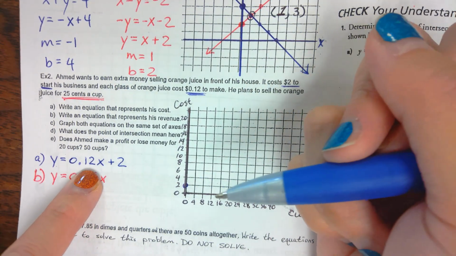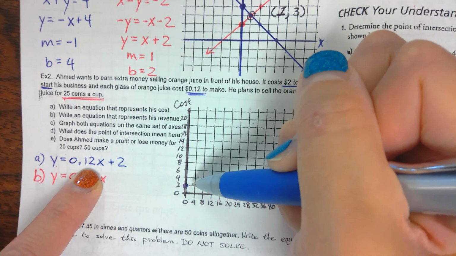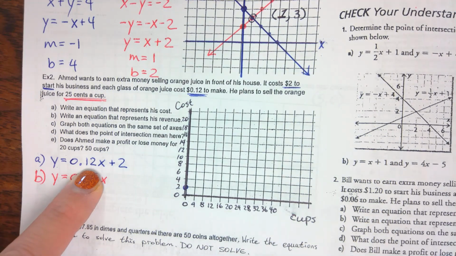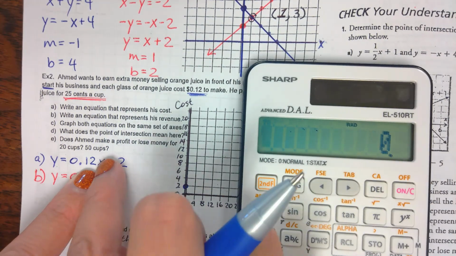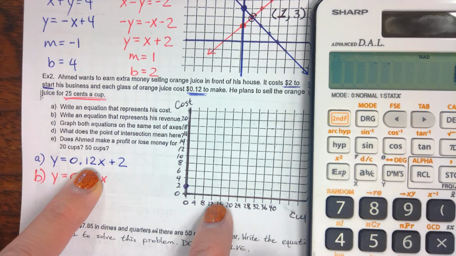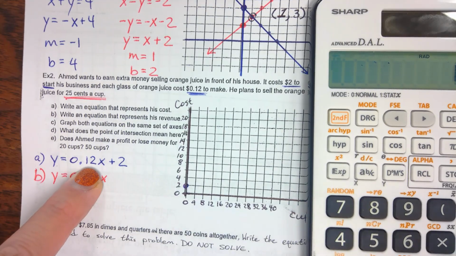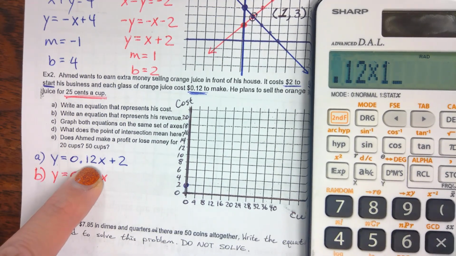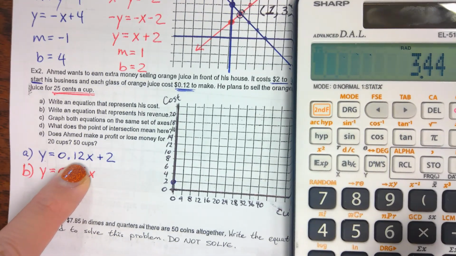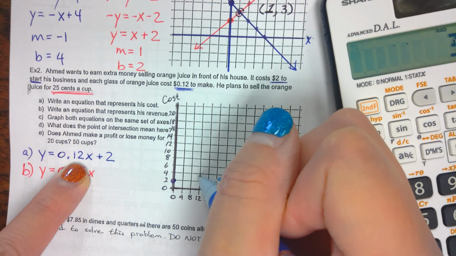And then instead of thinking going up 1 over 12, because the scale I have right now is not going by ones, and I don't see a rise over run, I could think, okay, what if I sell 12 cups? Now it becomes like a table of values. So 12 cents times 12 cups plus 2 is going to cost me $3.44. So 12 cups is going to be around right here, 3.44.